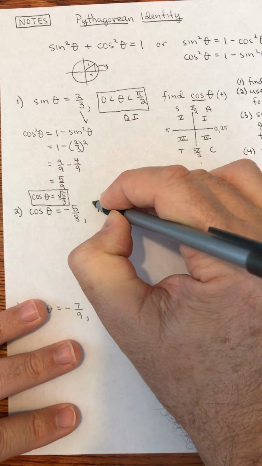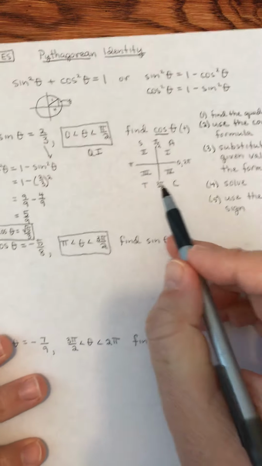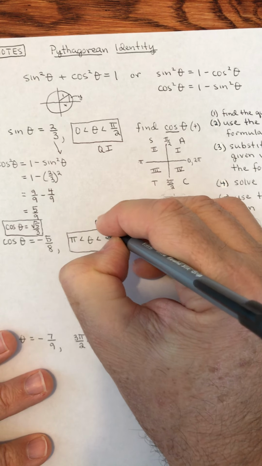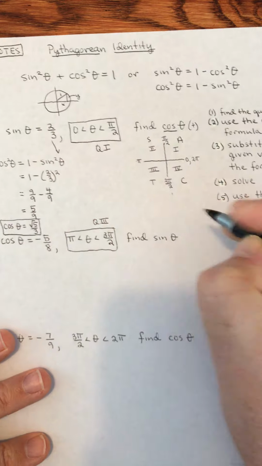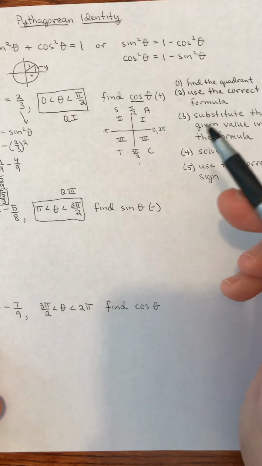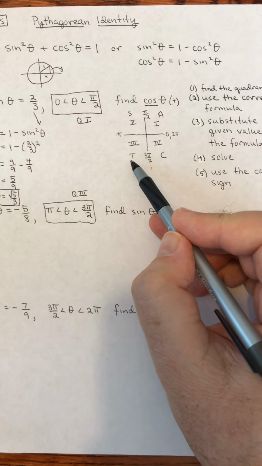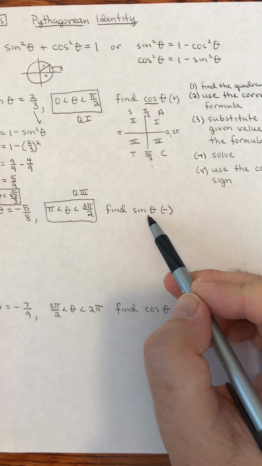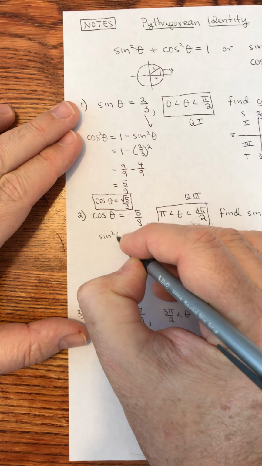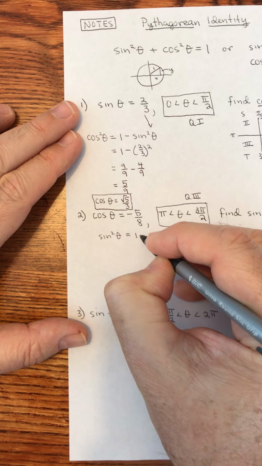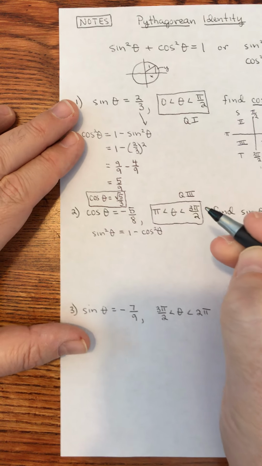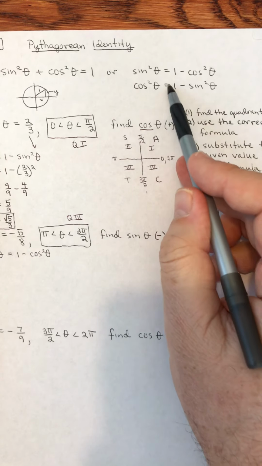This one right here tells me it is between pi and 3 pi over 2. This one is quadrant 3. And the sine is negative in 3. So only the tangent's positive in 3. So because I'm looking for the sine, I'm going to write down sine squared of theta equals 1 minus cosine squared of theta. That's just this one right here.